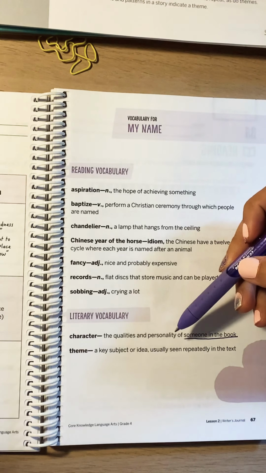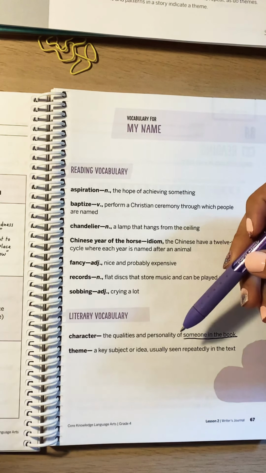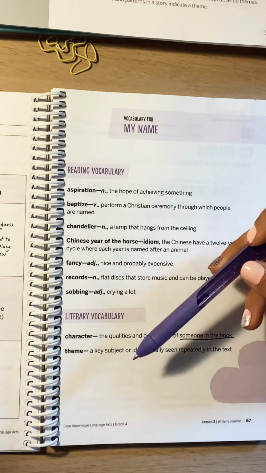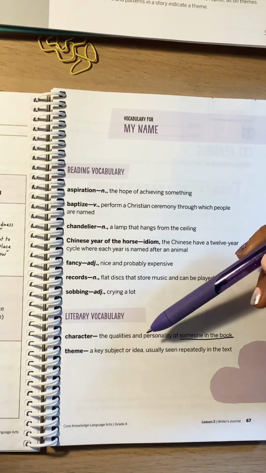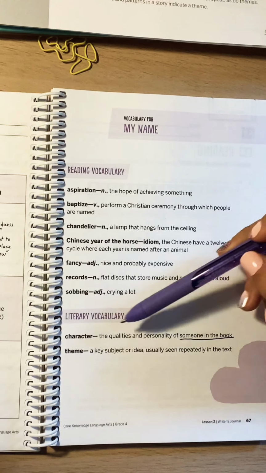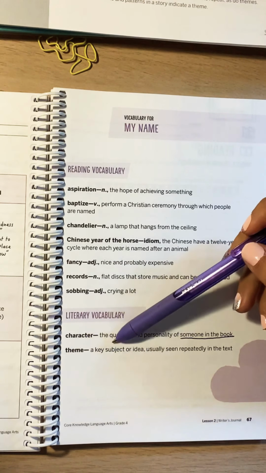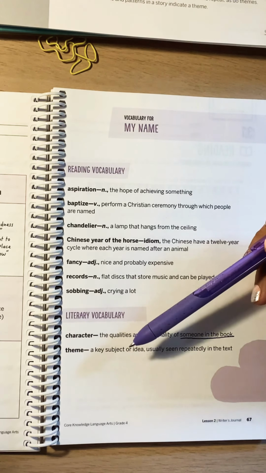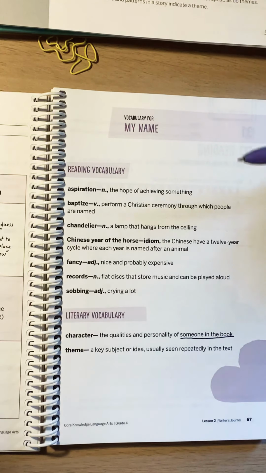Whereas, let's see, who else? Olaf's character from Frozen. He is kind of aloof, doesn't always know what's going on, but he's super kind, always caring and helping his friends, and he's super funny. So that's Olaf's character. It's his personality. And theme is the key subject or idea throughout the text. So if a text is really trying to teach you something, that theme might come up a lot throughout the story, okay?